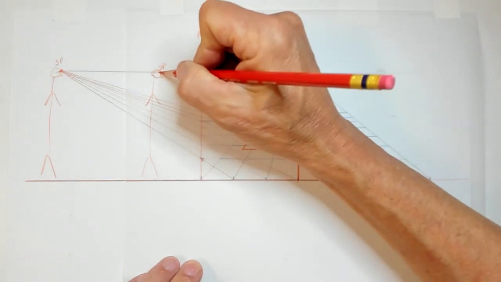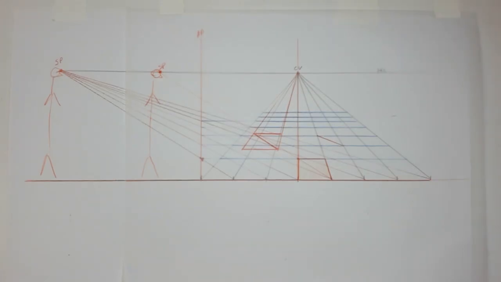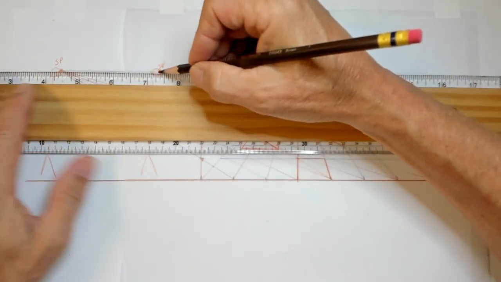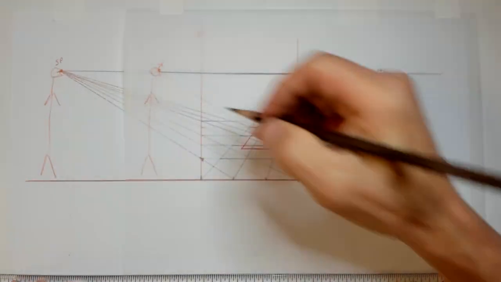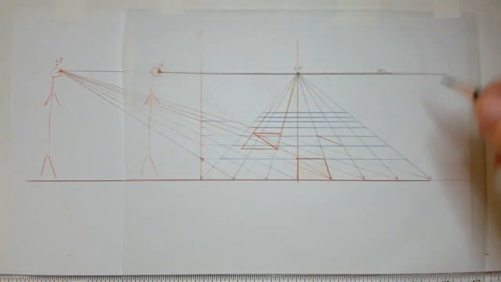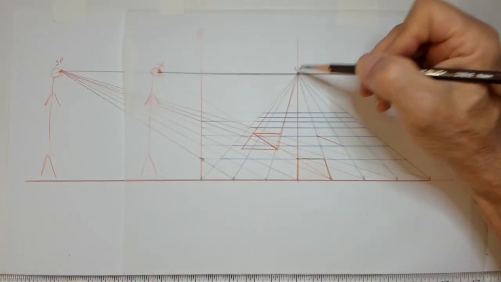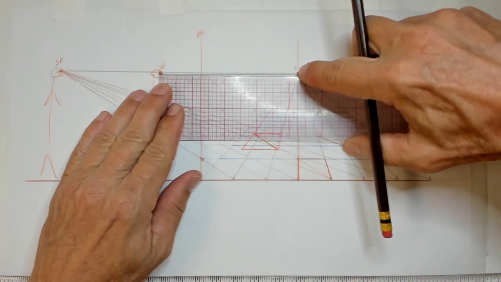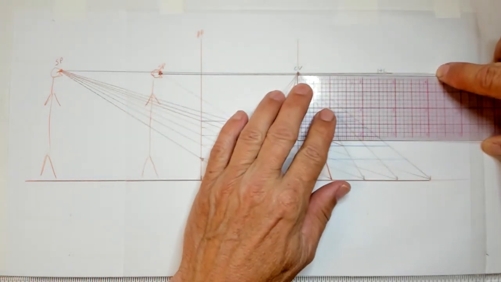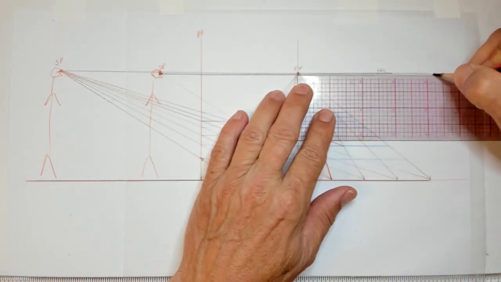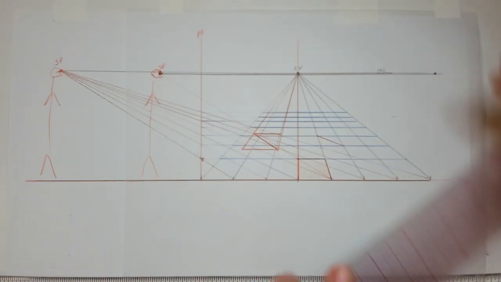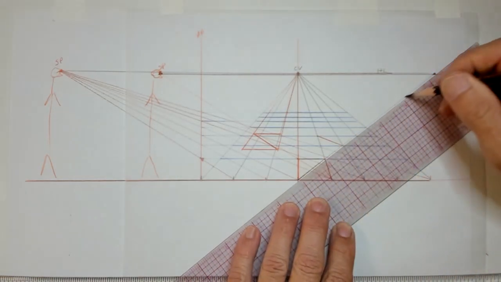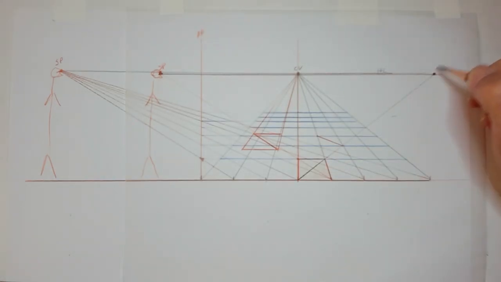So we have the station point over here setting right on the horizon line. We have it over to the left of the center of vision. We could take this station point and we can also put it over here to the right. And then when we do that, we're creating 45-degree angle lines to the other side.